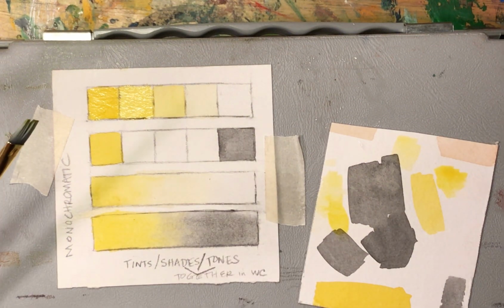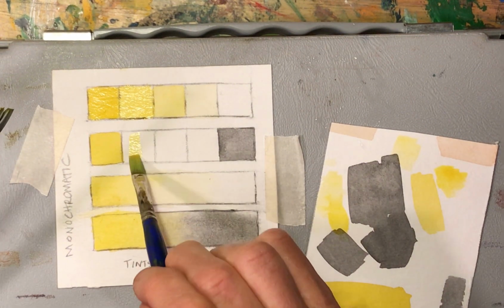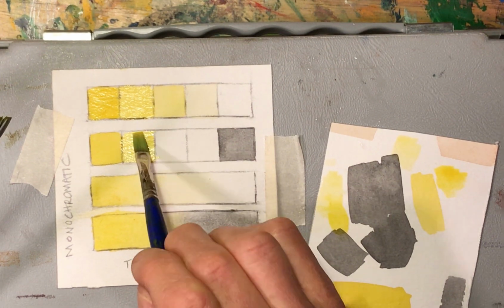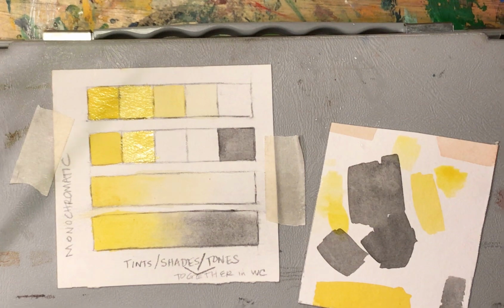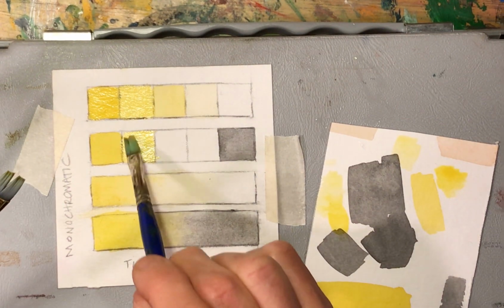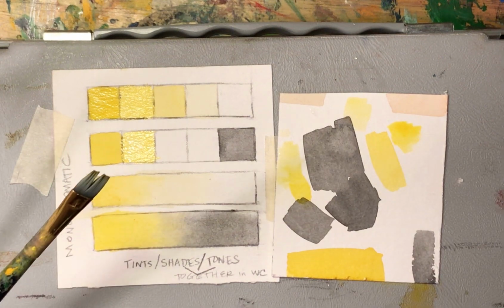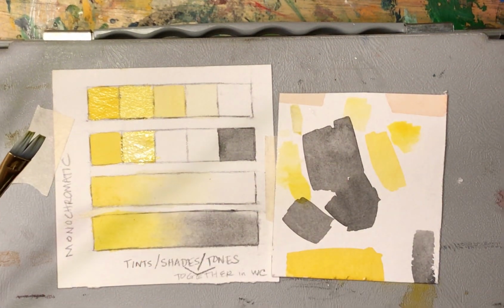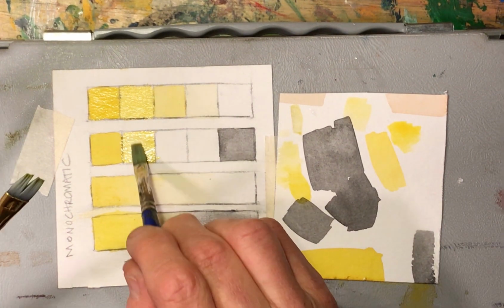All right, so on this one, I'm going to go a little bit lighter. Only this one, I'm going to add a little bit of black in it. Let me do a warm up here because there we go. This one should have just a subtle amount of black in it.